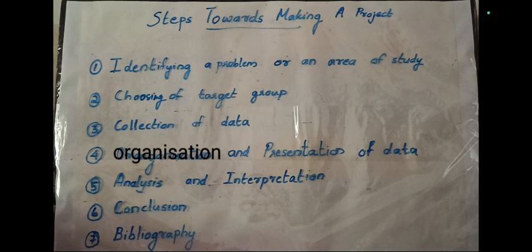After presenting the data, we need to analyze and interpret the data. So the fifth step is analysis and interpretation. For analysis and interpretation, we use various statistical tools such as averages, measures of dispersion, correlations, etc. Based on these results or interpretation, we can conclude our project. So the sixth step is conclusion. Conclusion means drawing conclusions from our study.